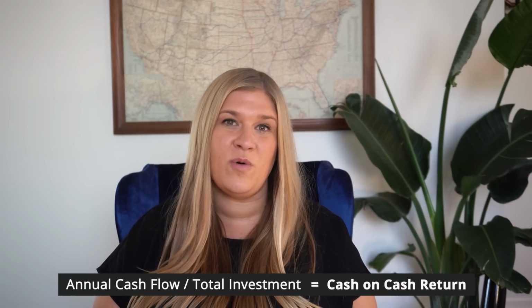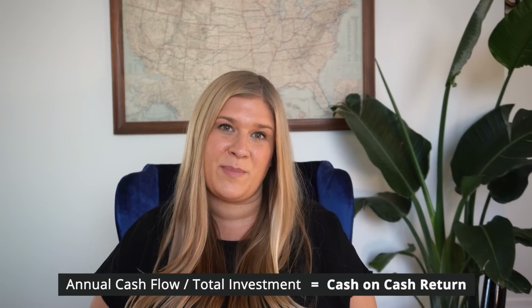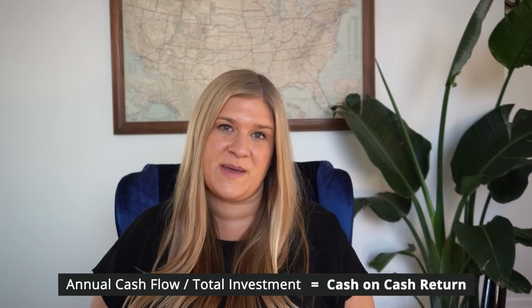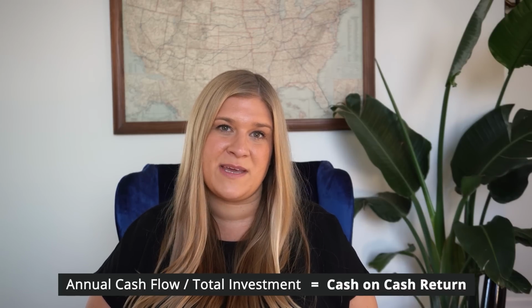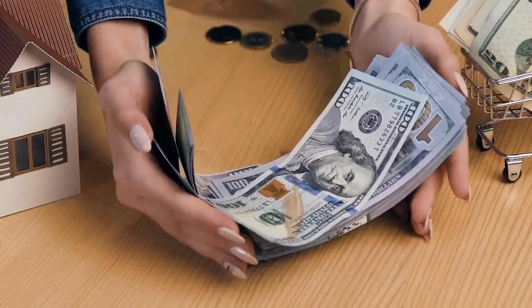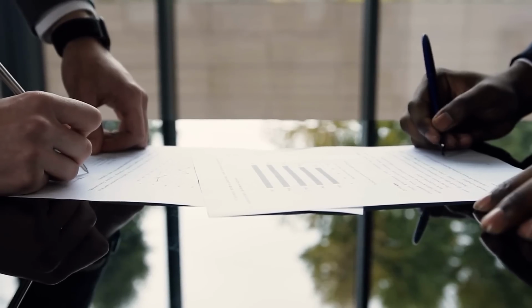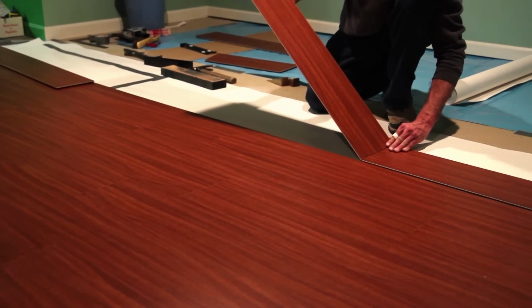Next, we have cash on cash return. Cash on cash return is calculated by taking your annual cash flow divided by total initial investment. Your total initial investment includes things like your down payment, closing costs, and any upfront rehab. And if you're furnishing the property, maybe you include the furniture in that calculation as well.